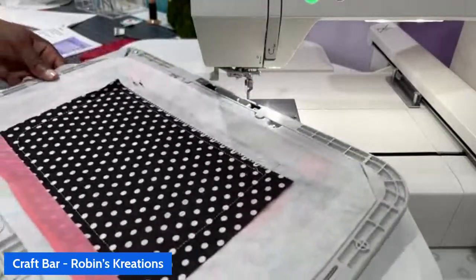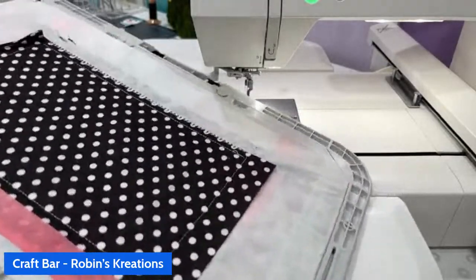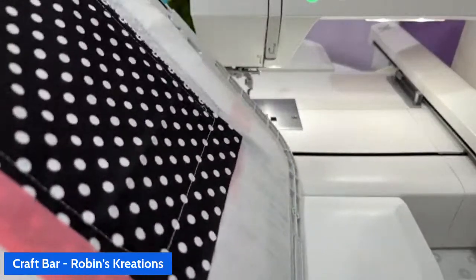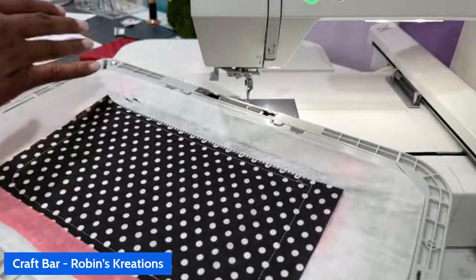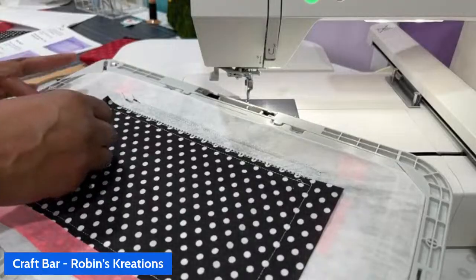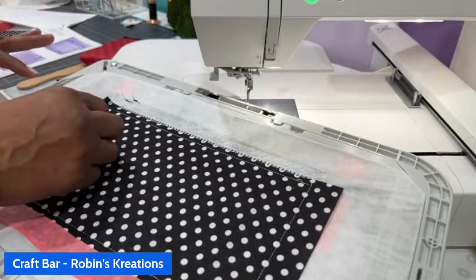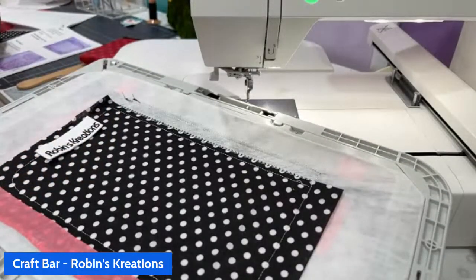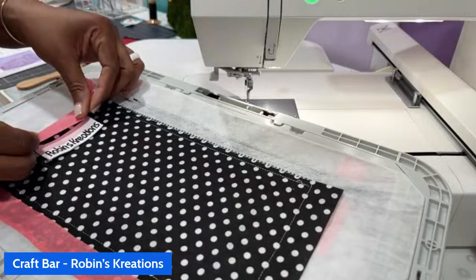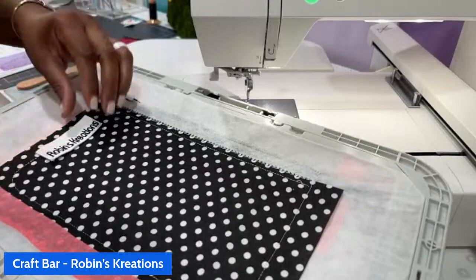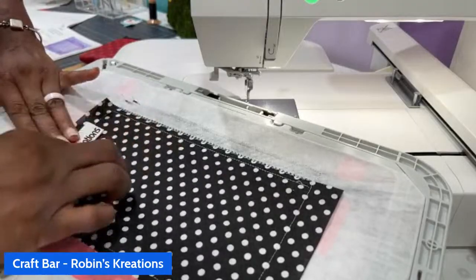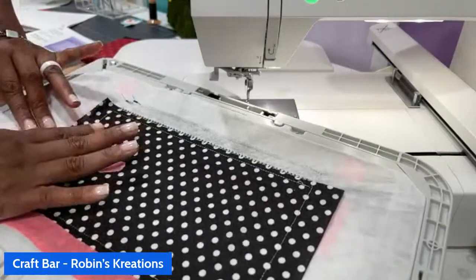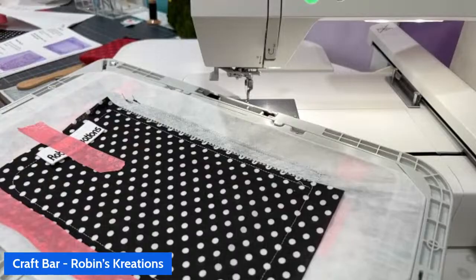my name tag as well. If I put it on the zipper side, that is this side, I want to be able to put my name, Robin's Creations, on the inside as well. And then I'll go ahead and tape that down.